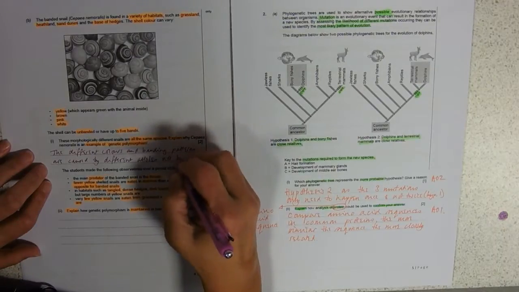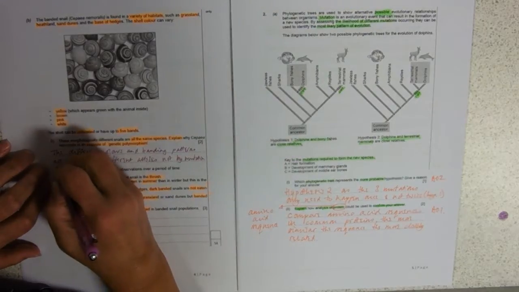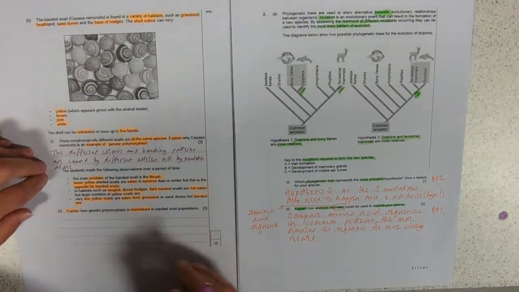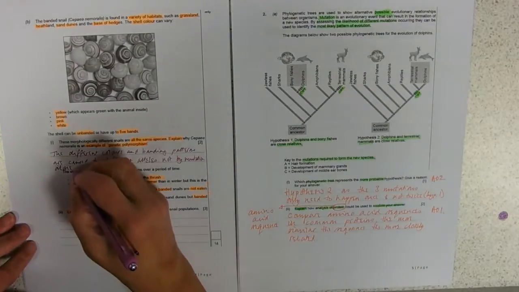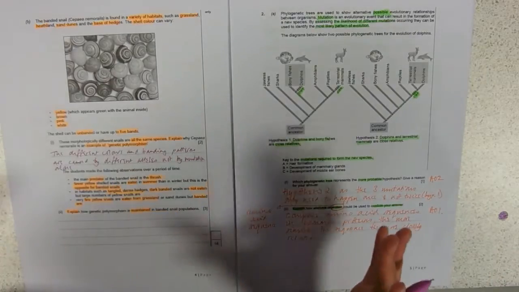Not by mutation alone. So if it was just down to quite a high mutation rate, you wouldn't get all of that huge variety.